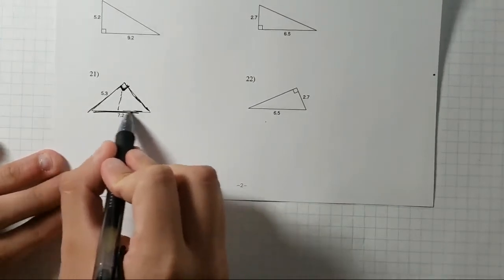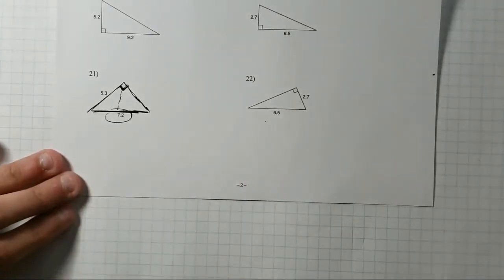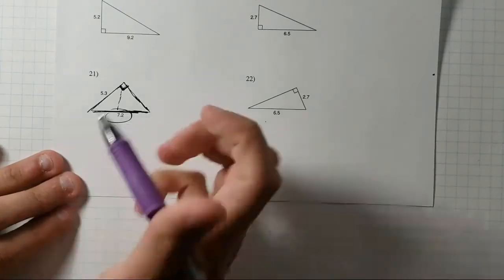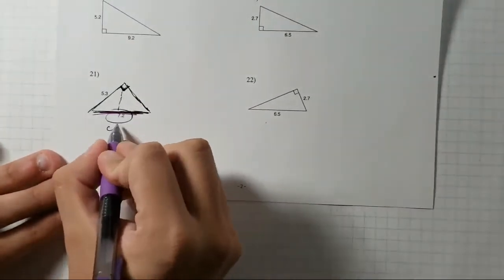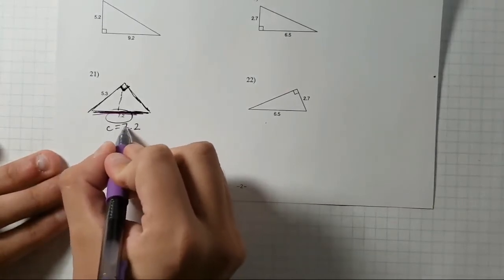So we're going to have this purple side as our hypotenuse, and that's equal to 7.2. So we know C equals 7.2.